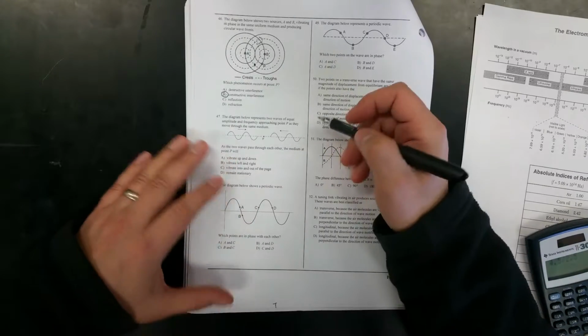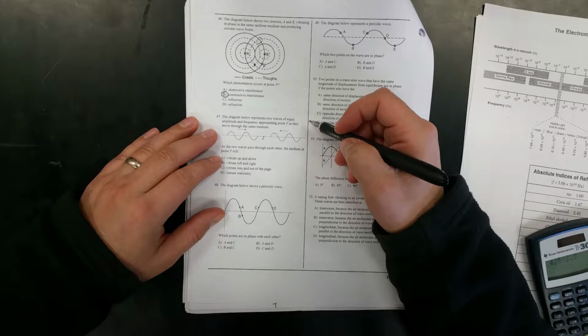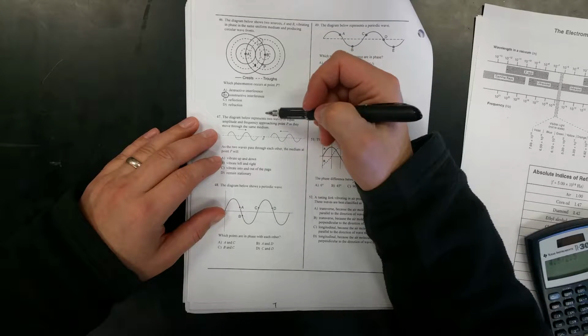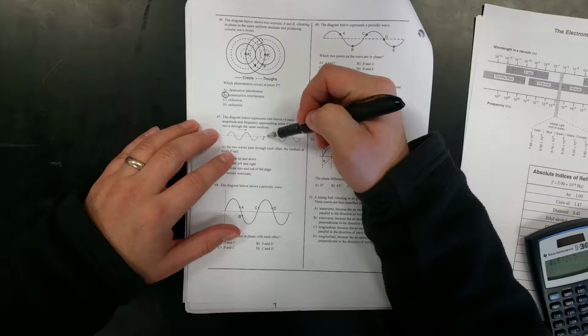In the diagram, you have two waves of equal amplitude and frequency approaching point P. As they pass through each other, the medium at point P will, if you've got transverse waves, probably vibrate up and down.